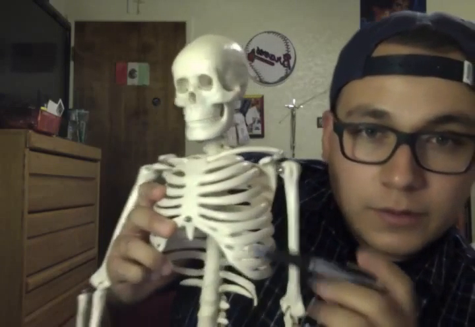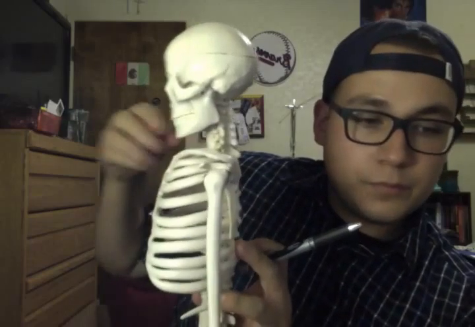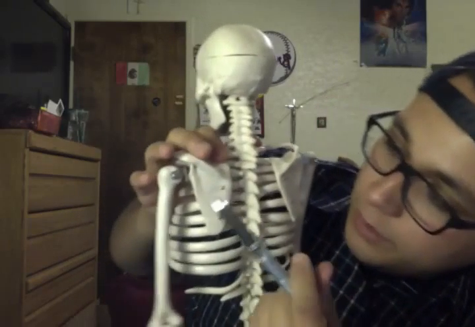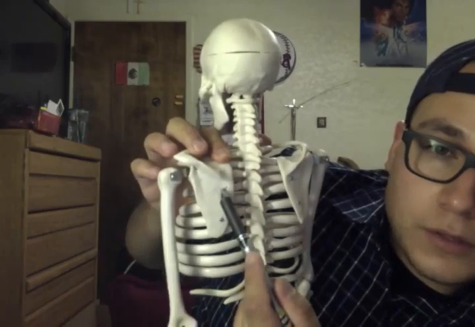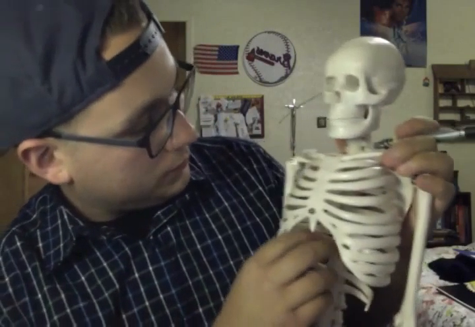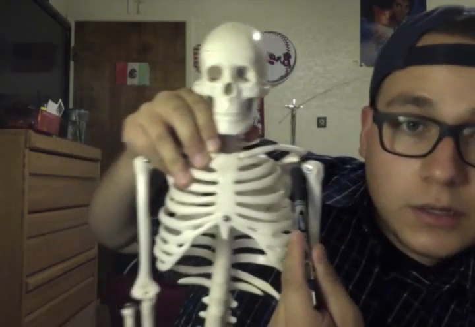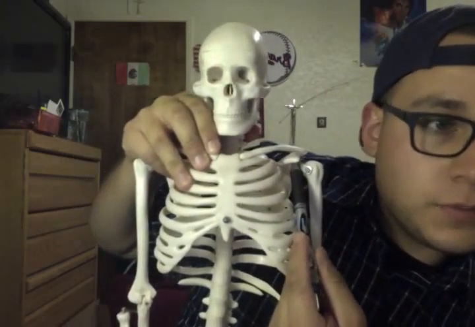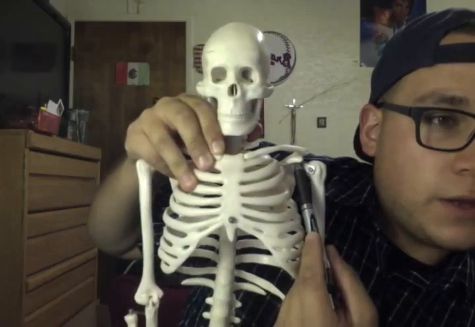Let's see if I can get a better view. It would be on the inside of the scapula. Would be there. Next is the glenoid cavity, which is just below the coracoid process. The cavity there. Next is the spine of the scapula.